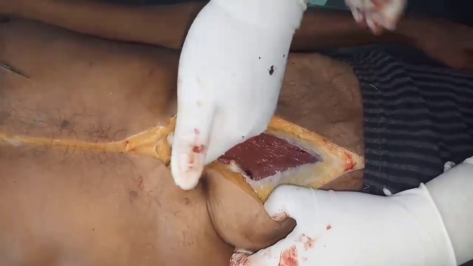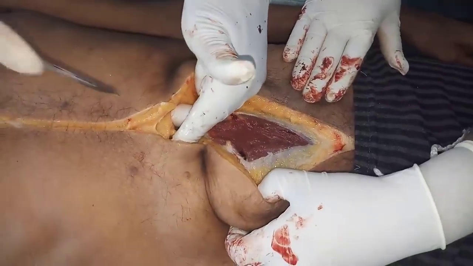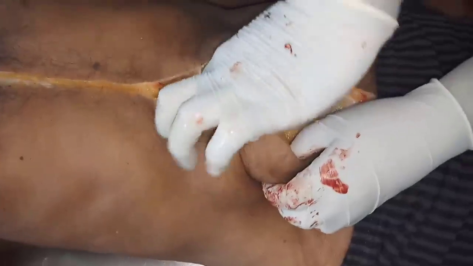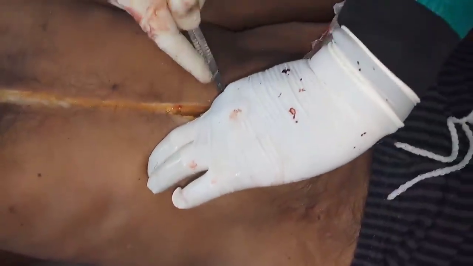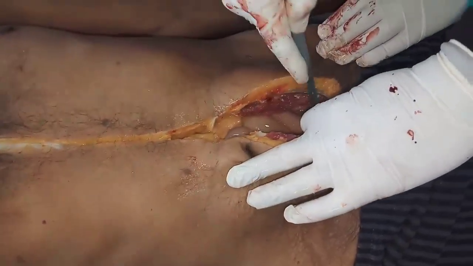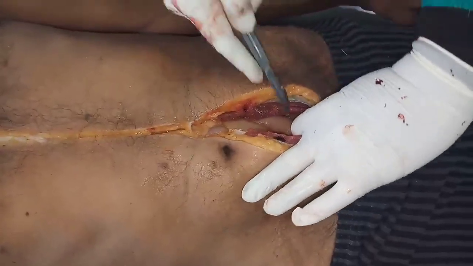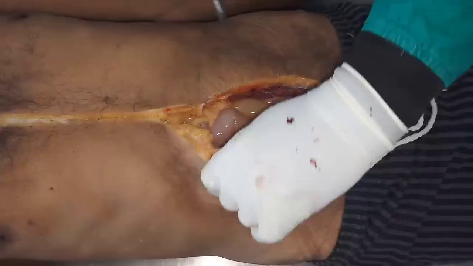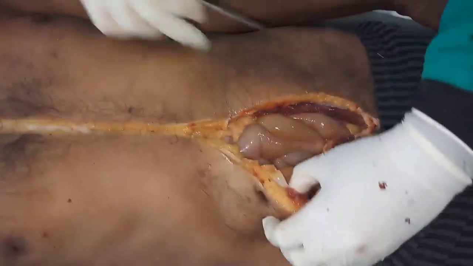Now I am going to put two fingers in the peritoneal cavity. Now a little smell will come because the peritoneum has opened. So now this peritoneum is cut. So you can see the intestines.